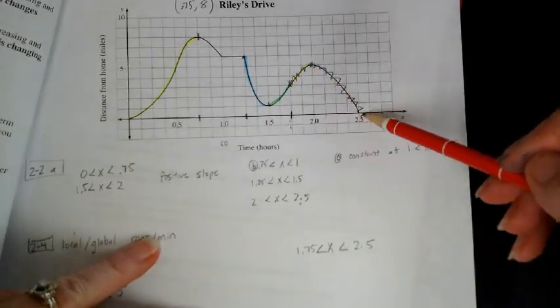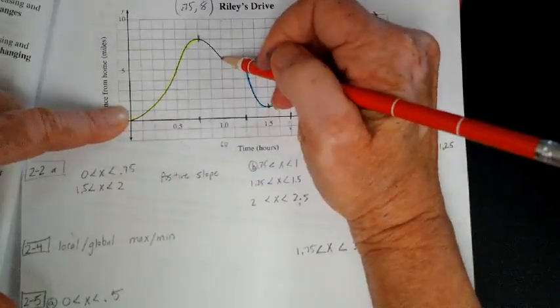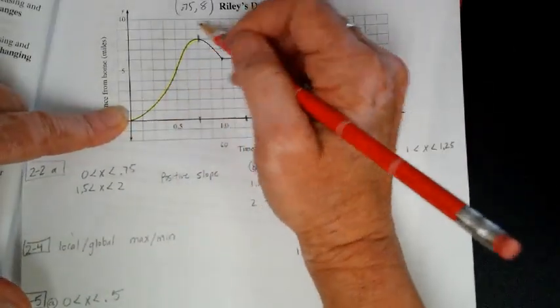Where else could it be concave down? Maybe between 0 and 1. It's also concave down. Okay, so I hope you get the idea about concavity from that.